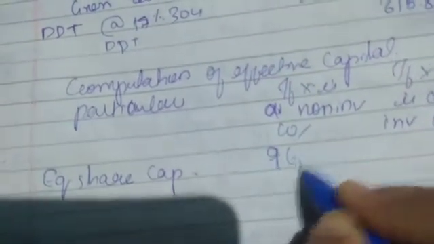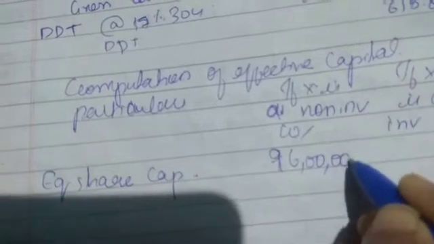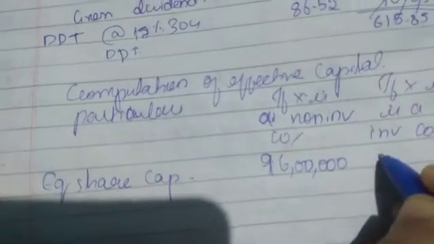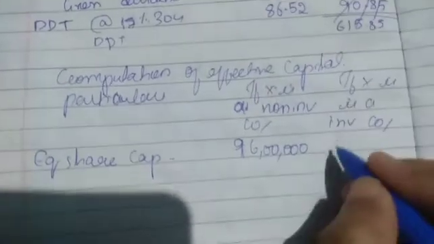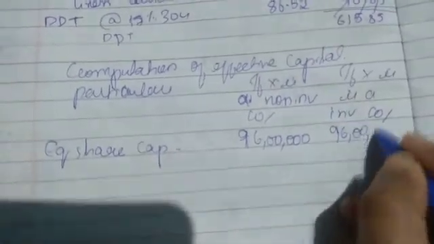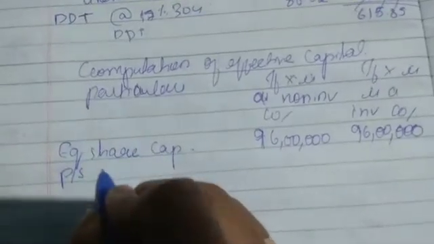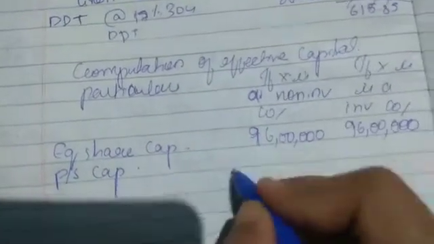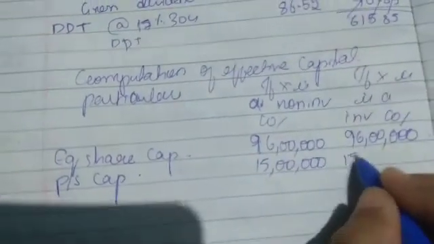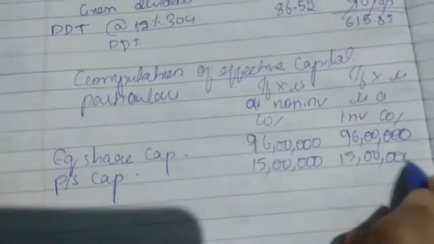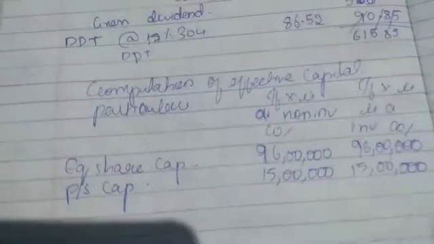96 lakhs. And the same will apply if it is an investment company, 96 lakhs. Next is preference share capital, 15 lakhs. Only changes I will show in the next step.